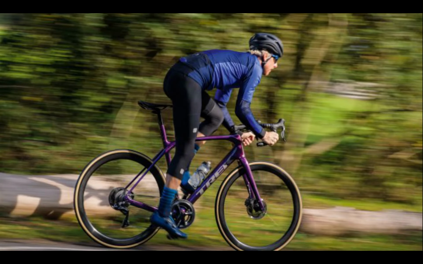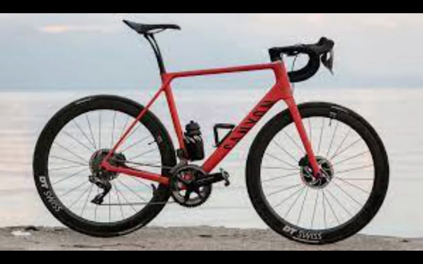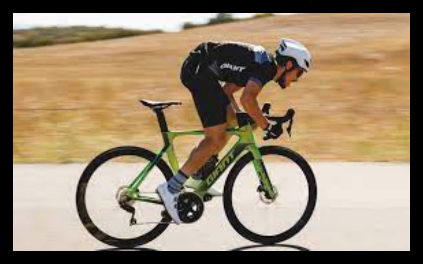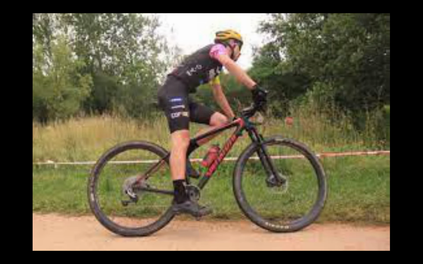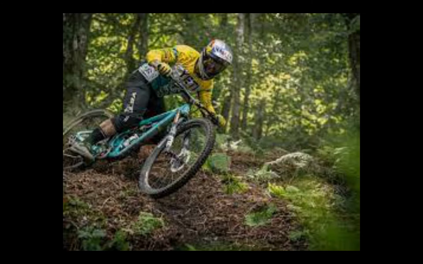The same is true with touring and endurance road bikes that offer a longer wheelbase compared to more performance-oriented bikes. Likewise for mountain bikes, where cross-country bikes have a shorter wheelbase compared with enduro and downhill mountain bikes.